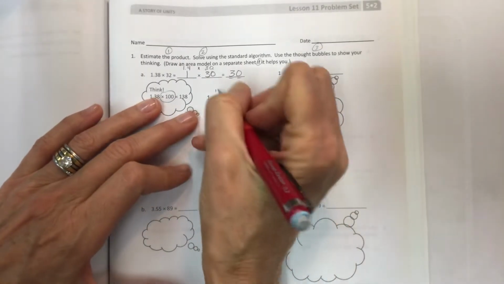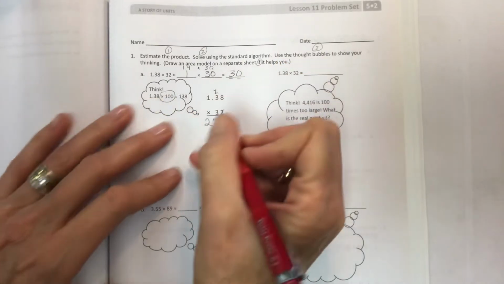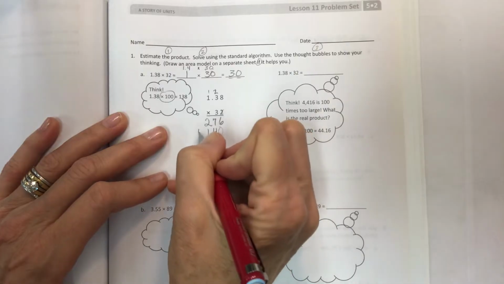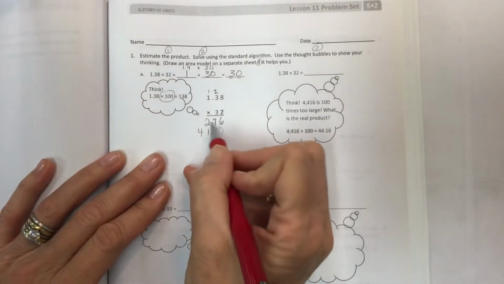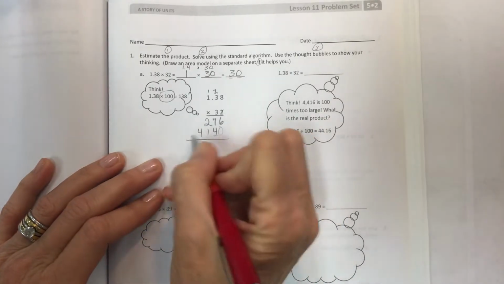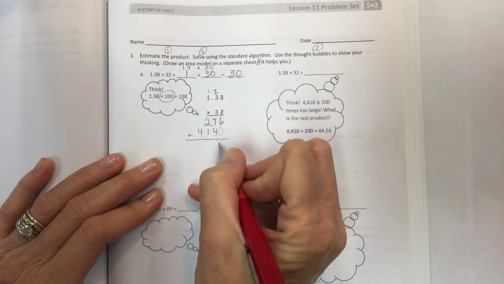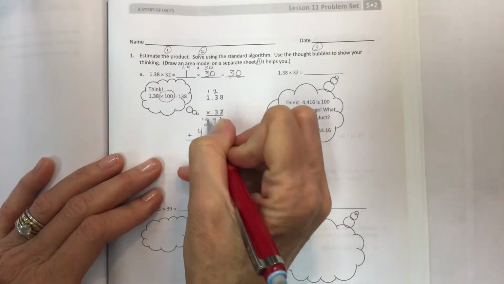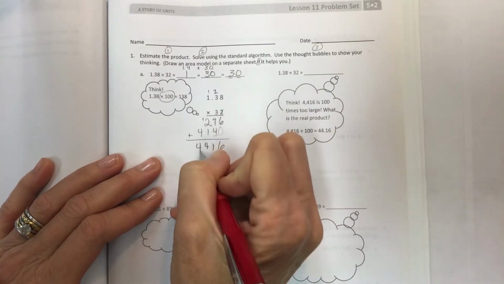3 times 8 is 24. Carry the 2. 3 times 3 is 9 plus 2, 10, 11. And then 3 times 1 is 3 plus 1 is 4. So your partial products, 276, 4140. We're going to add those up. And then 6 comes down. 7, 8, 9, 10, 11, 2, 3, 4, and then 4.